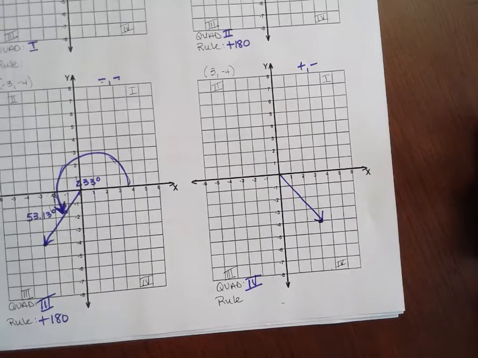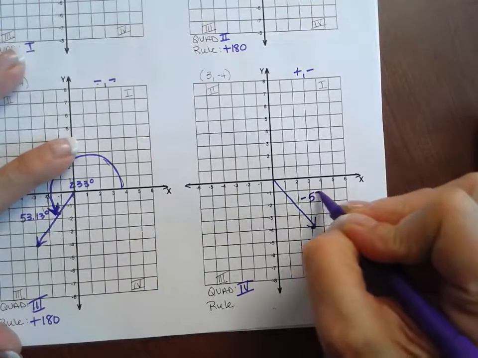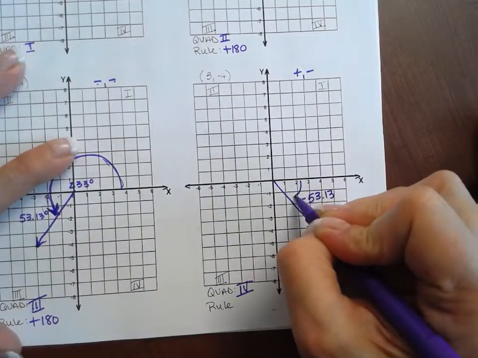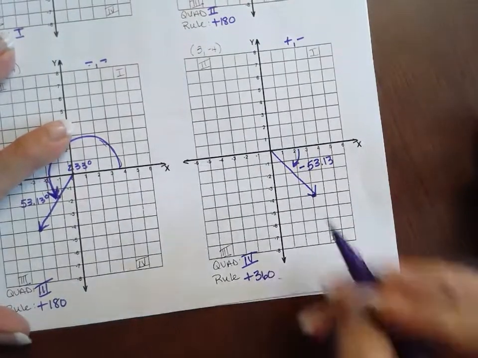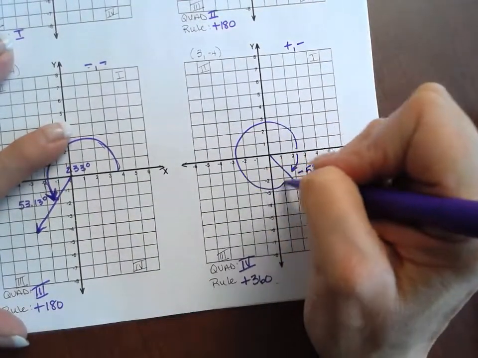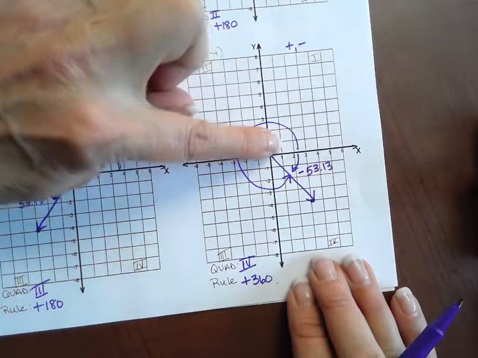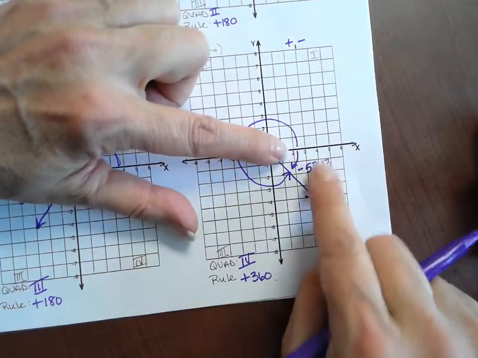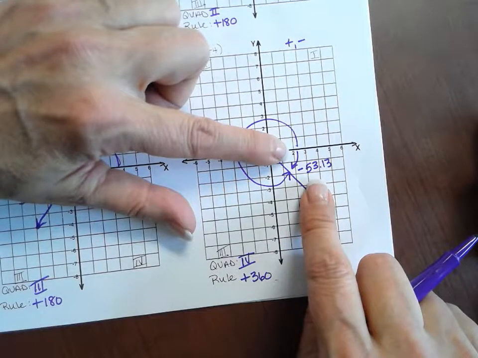It's going to give me a negative 53. This part's going to be a negative 53.13 because it's backing out. So this is where I add 360, because I'm going to use the entire unit circle and then take out the part I'm not using. Does that make sense?